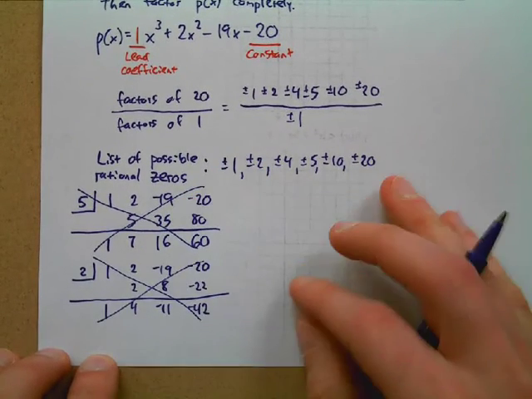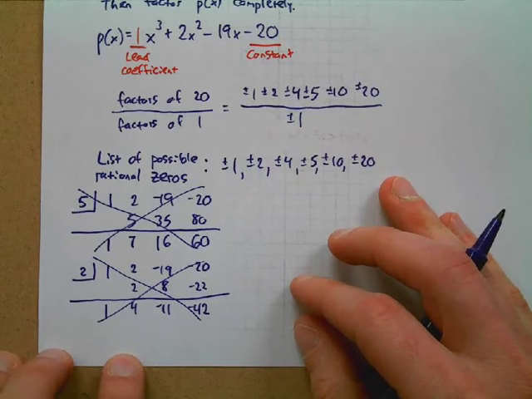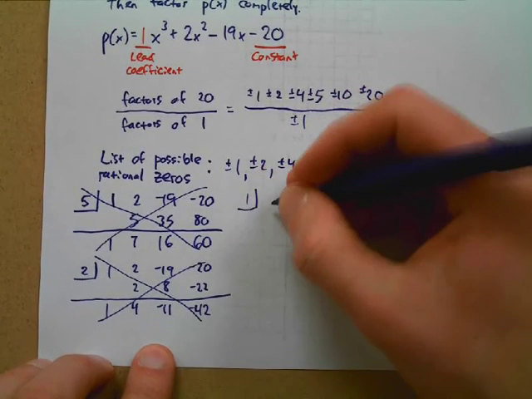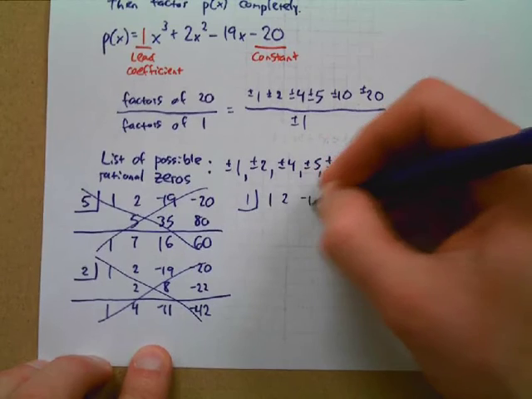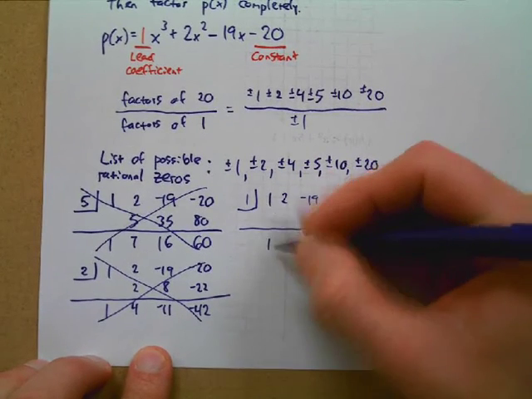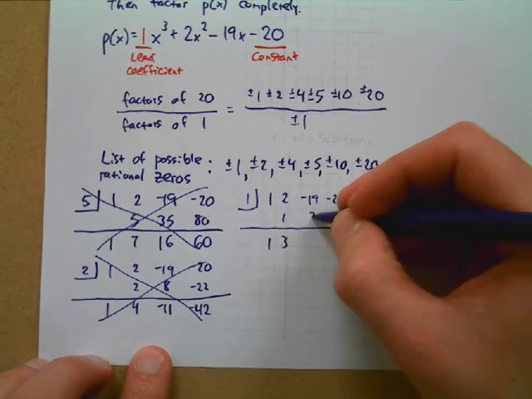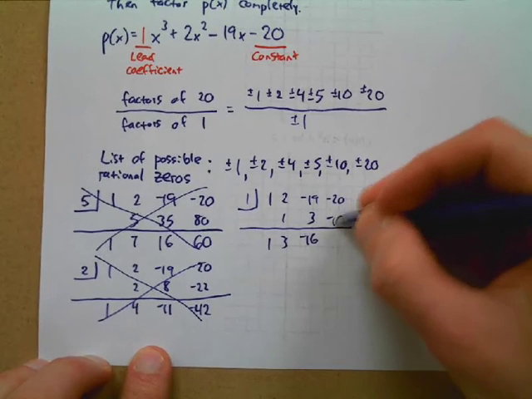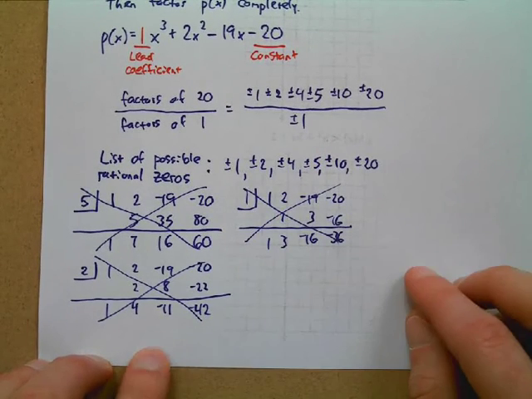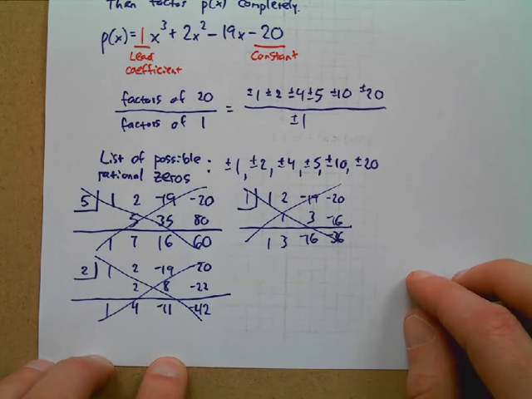Aubrey chooses 1. Just positive 1? All right, positive 1. Here we go. 1, 1, negative 19, negative 20. Okay, so 1, 3, 3, negative 16, negative 6, negative 36. She chose poorly. Yo, can we choose one of the negatives?